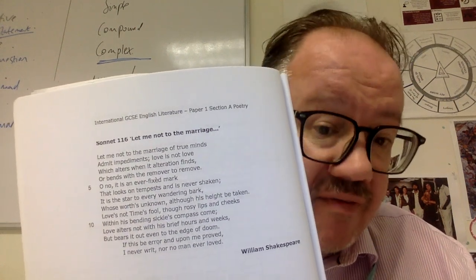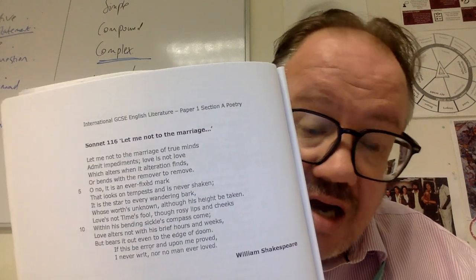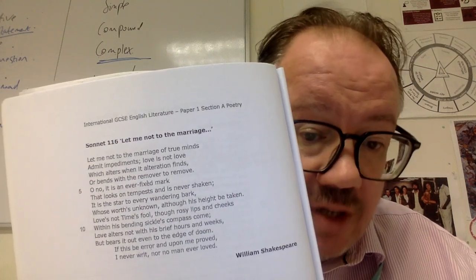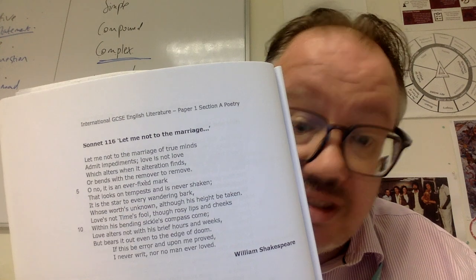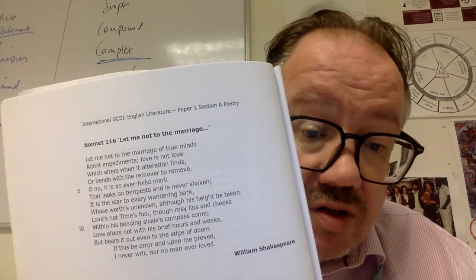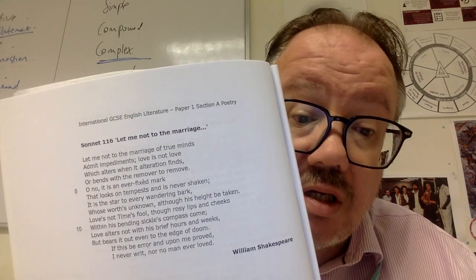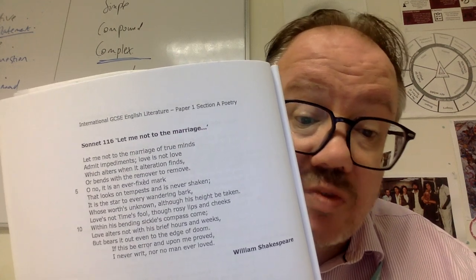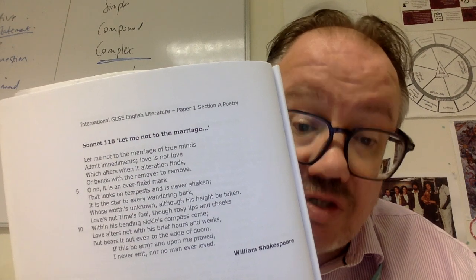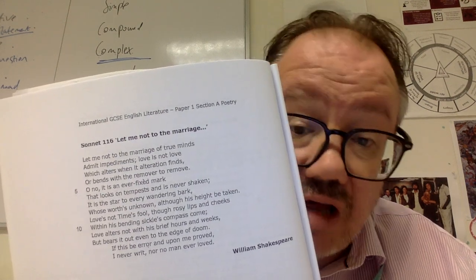Oh no, it is an ever-fixed mark that looks on tempests and is never shaken. It is the star to every wandering bark, whose worth's unknown, although his height be taken. C, D, C, D: mark, shaken, bark, taken. Love's not time's fool, though rosy lips and cheeks within his bending sickle's compass come. Love alters not with his brief hours and weeks, but bears it out, even to the edge of doom. E, F, E, F. And then proved and loved, G, G, at the end.